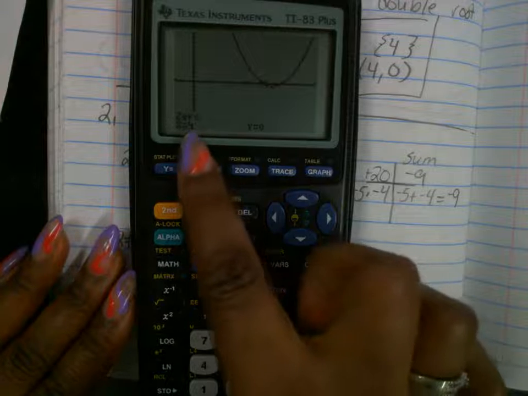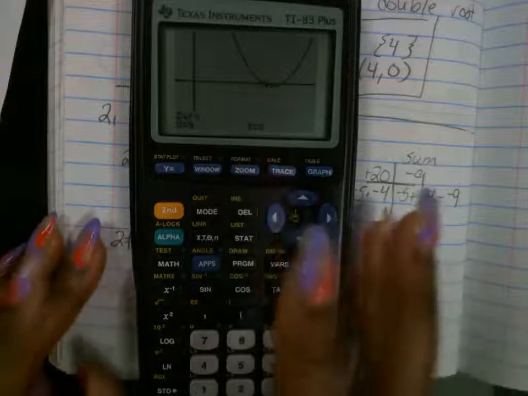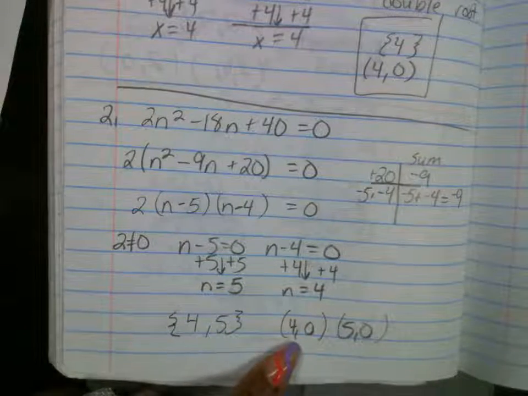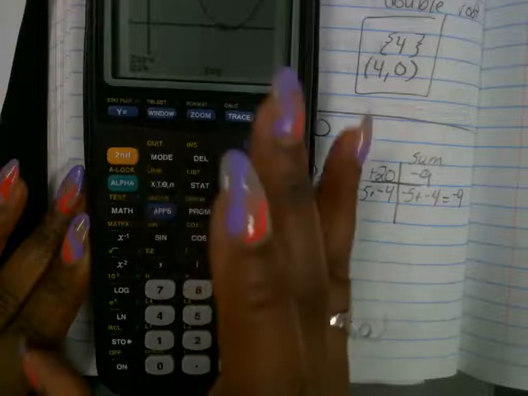And do you see it gives me 4, 0. Do you see that at the bottom? Yes. Okay, so that's one of our answers here. So now we need to do the other side of the parabola. So press the second. Any questions about that?